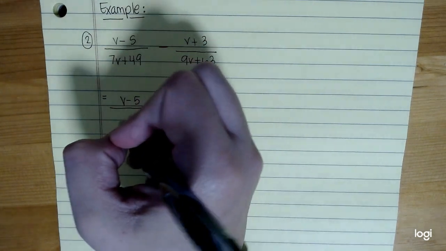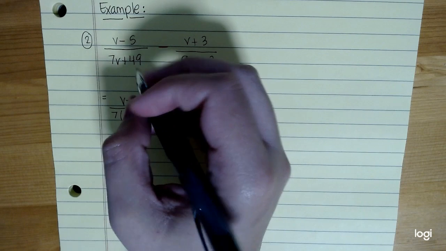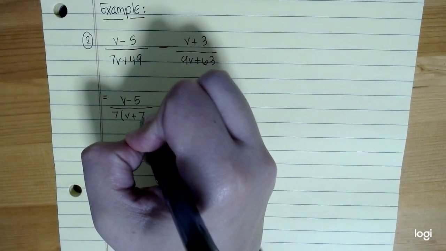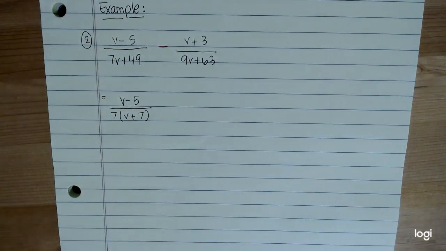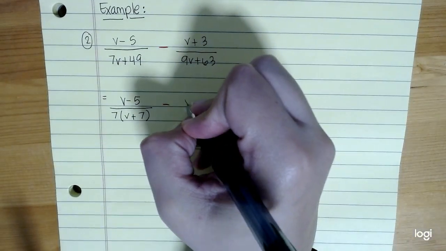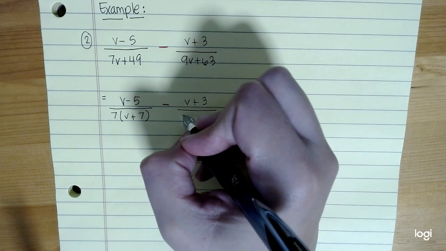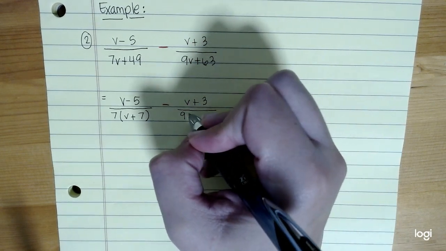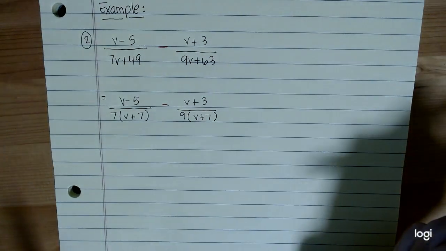And so 7v plus 49, those share a common factor of 7. So that will factor as 7 times the quantity of v plus 7. And we still have our minus. And then we've got v plus 3. And then that 9v plus 63, they share a common factor of 9. And that will factor as 9 times v plus 7.